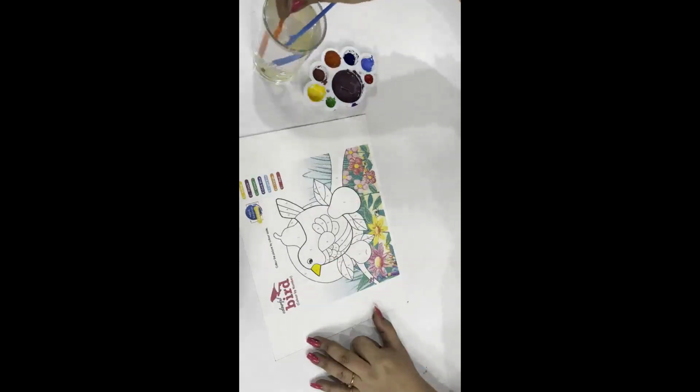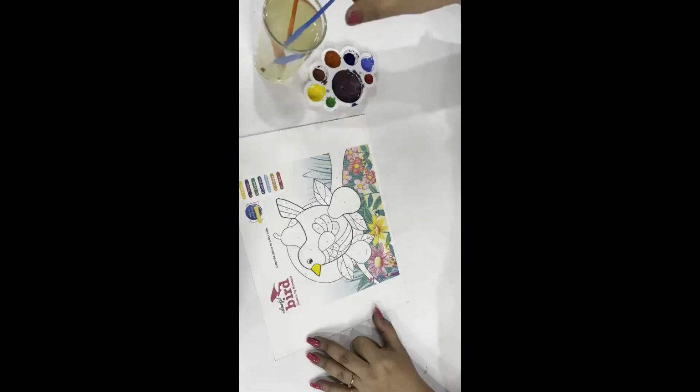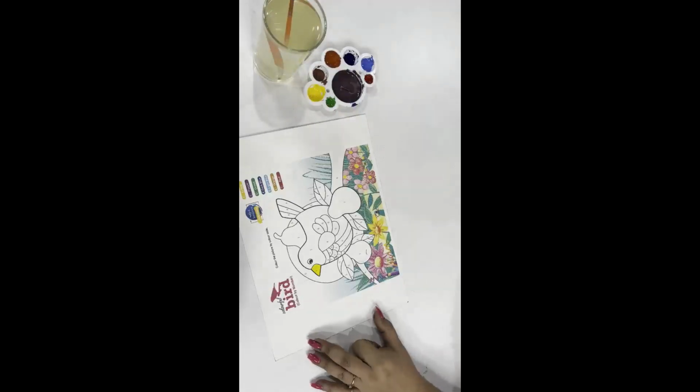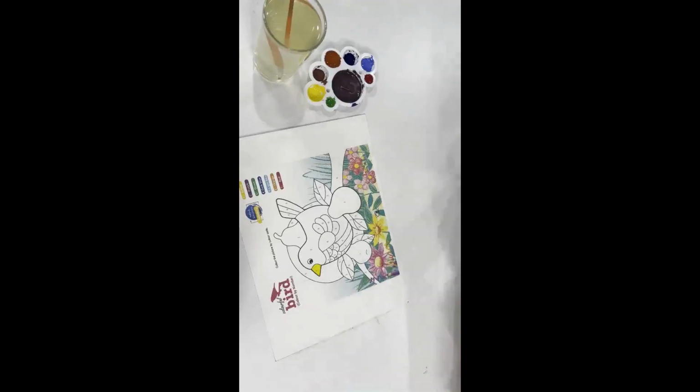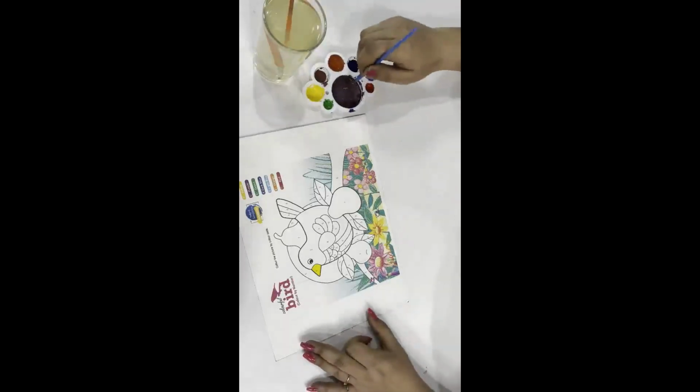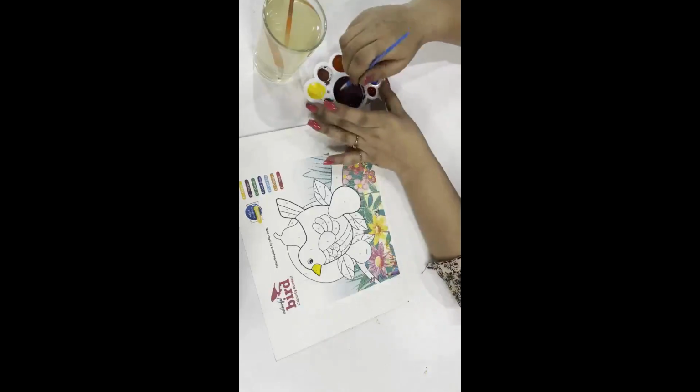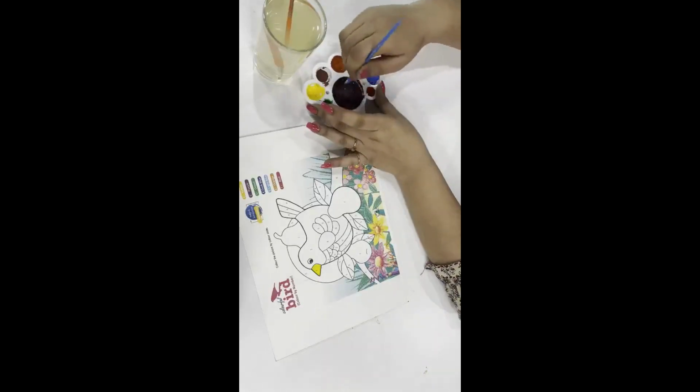So 1 is done. Now the second number is purple. I have a shade which is somewhere close to purple, which is not exactly purple, and I'll be using that. If you have purple, you can definitely use purple color.